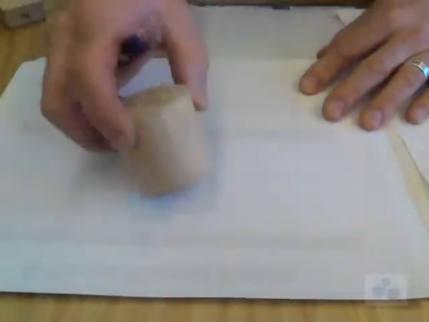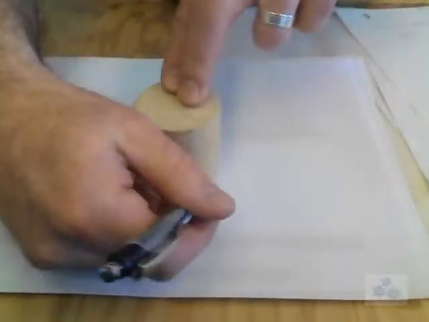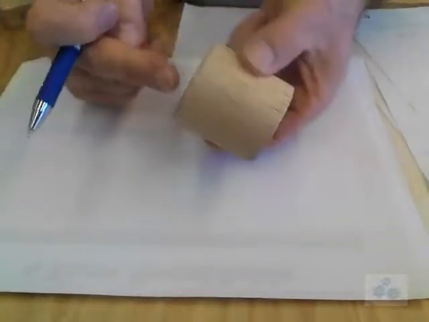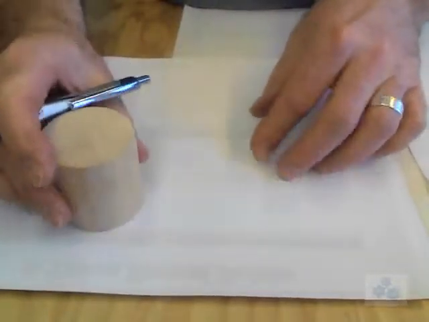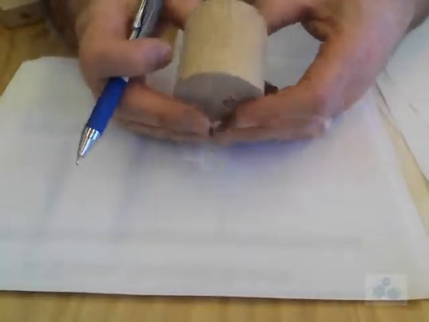Okay, so let's get into something a little more tricky like this one. That's a cylinder. Well, what are we going to do with a cylinder? We know that we have two circular ends, right? There's an end there and an end there. So we're going to have two circles, one over there, maybe one over here. And then the wraparound part is tricky.